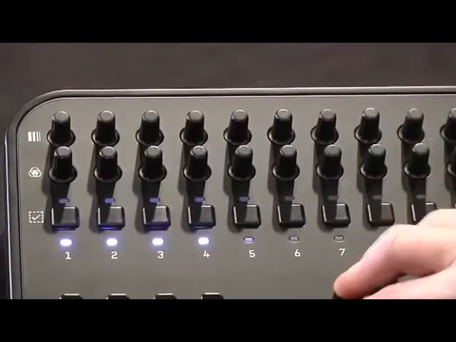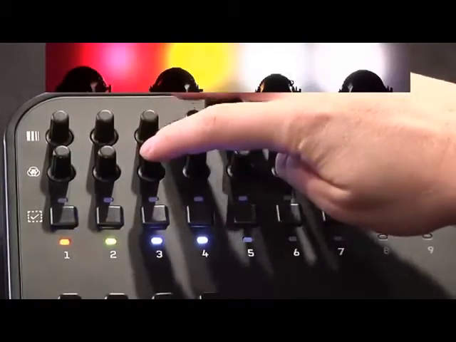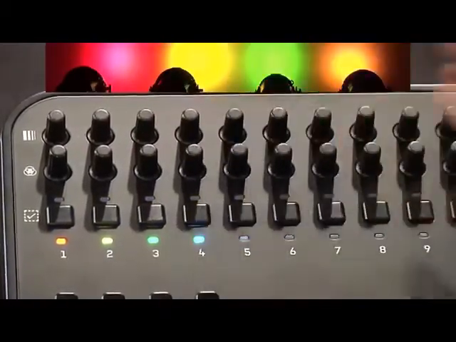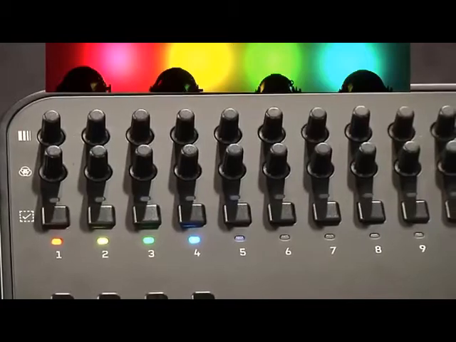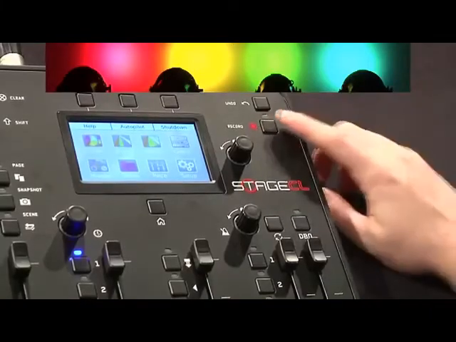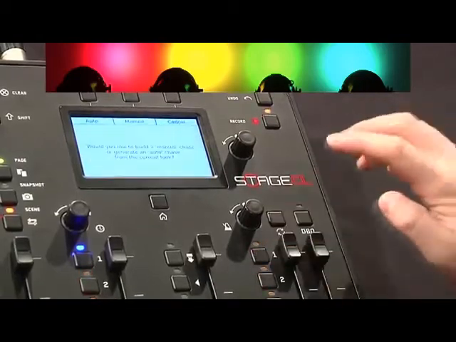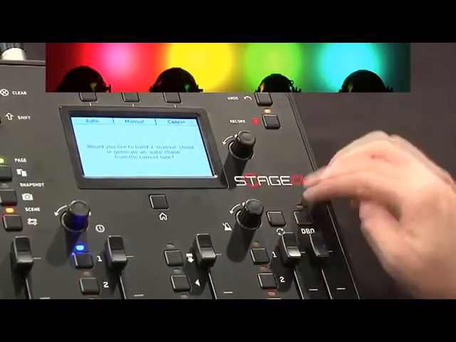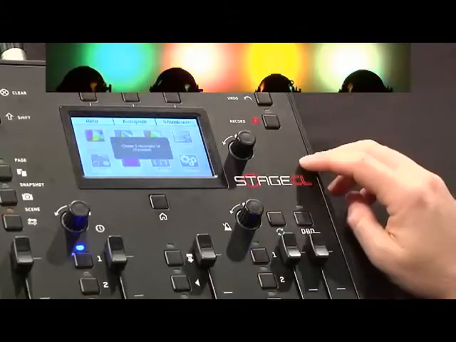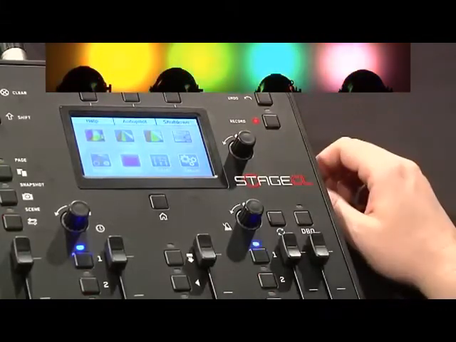Storing a chase is easy with the Stage CL. If you create a pattern on some of your lights, like this, you can turn that into a chase with just a few steps. You tap record, then a chase button. Stage CL pops up a message on the LCD. Now just tap the auto button and it creates an automatic chase across all those lights that were selected.